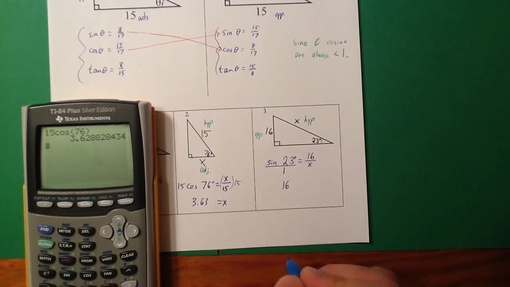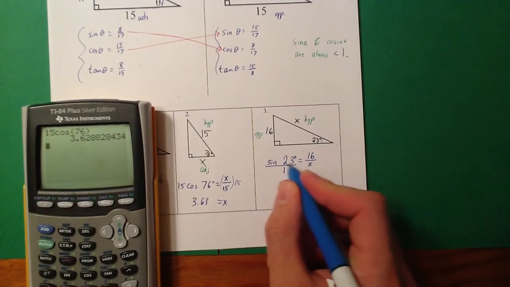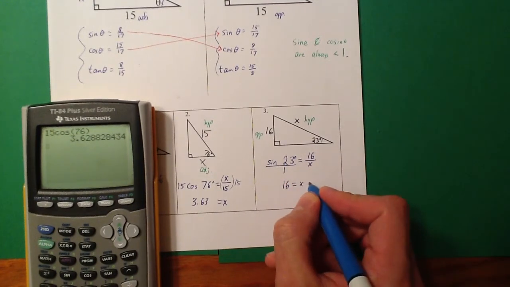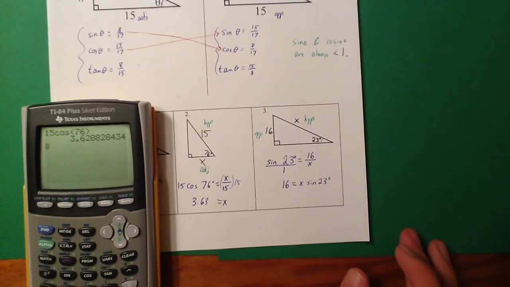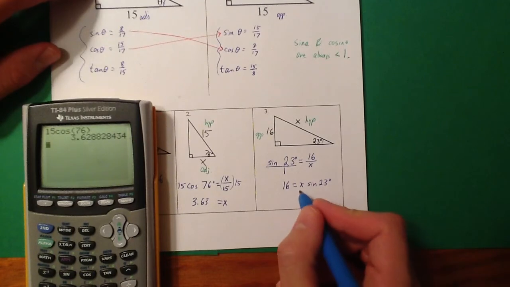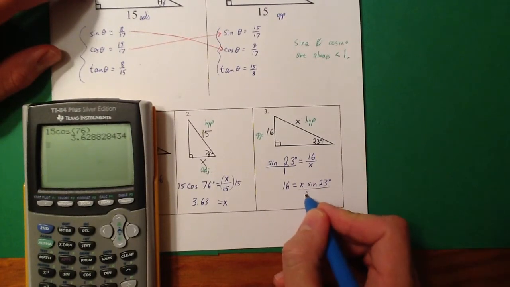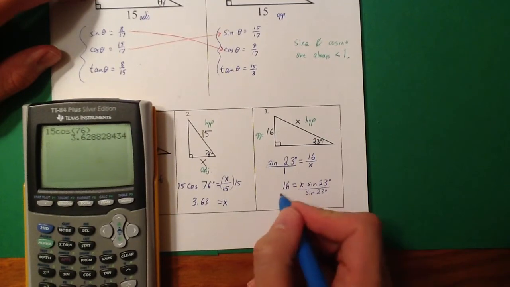When you cross multiply, the two things you multiplied are equal. 1 times 16 is 16. x times that, I don't know what that is, but that's okay. I'm just going to write it anyhow. Okay, if I wanted x by himself, I would divide by the sine of 23. Whatever that is, my calculator will tell me in a minute.